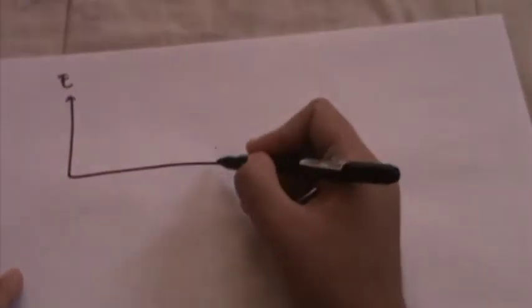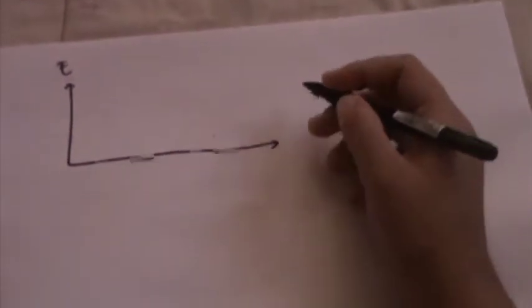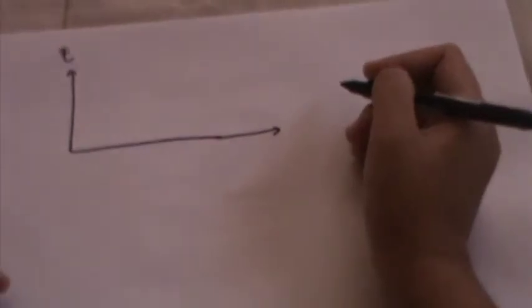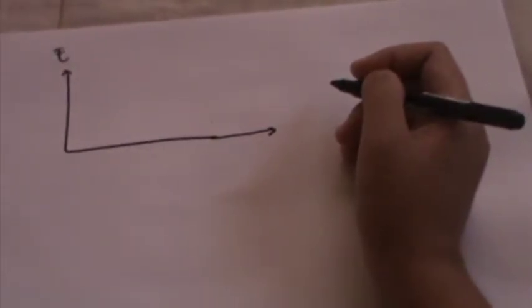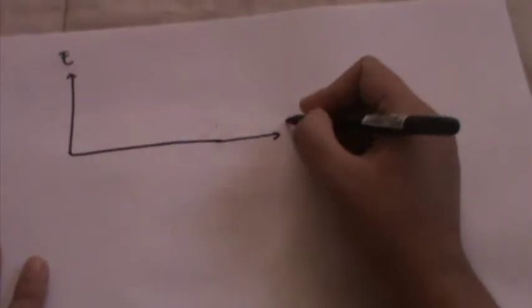So let us now have the graph for the inside and outside of the electric field. We have the electric field and the radius, since we want the variation of the electric field with radius.